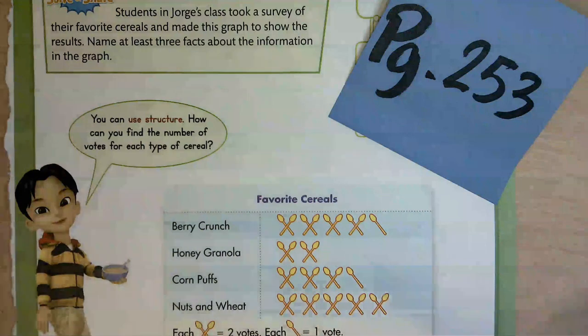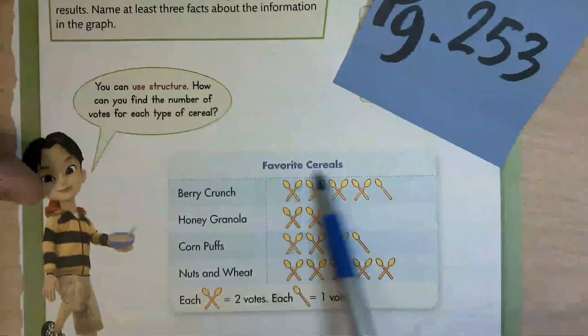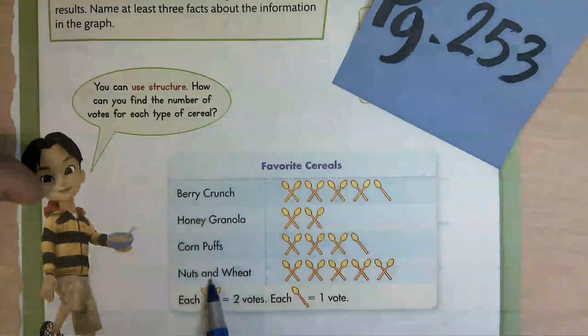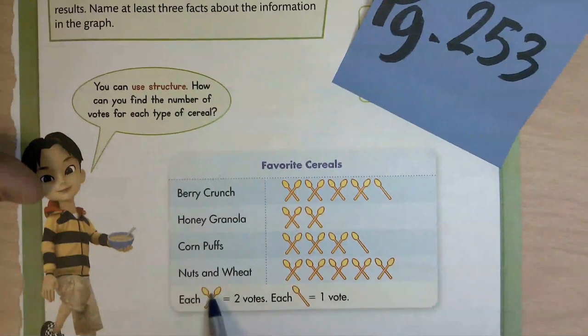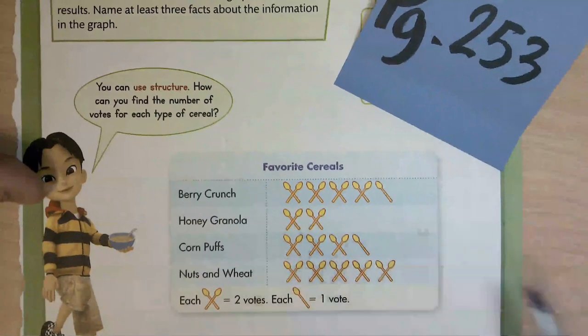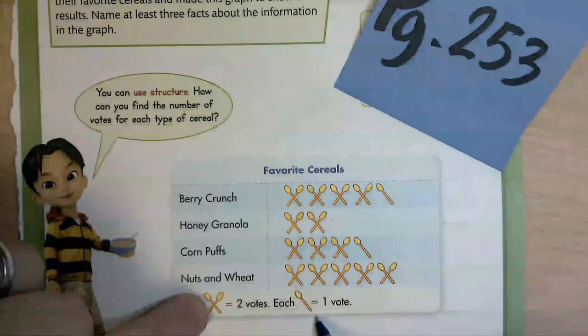All right, so here is our graph right down here. At the very top, we've got our title, so favorite cereals. Over here, we have the different types of cereal that we're talking about. And at the bottom, it's going to give us our key. That means 2 spoons together equals 2 votes. And if it's just 1 spoon by itself, it equals 1 vote. So as we go through here, we can skip count by 2s whenever we see these. And then this is going to be 1 more.